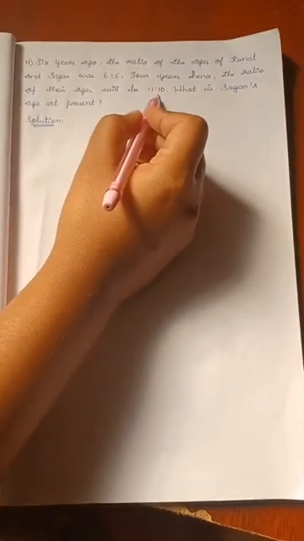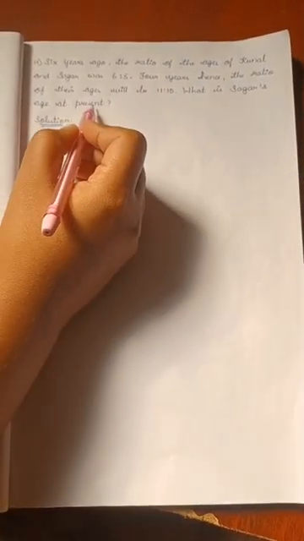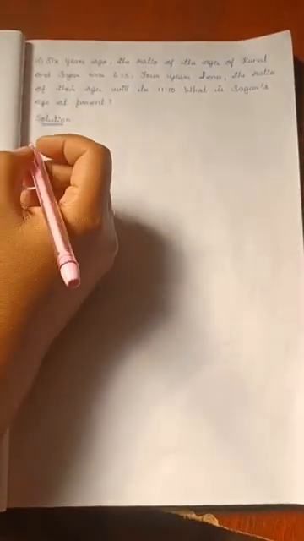So it is given that 6 years ago the ratio of the ages of Kunal and Sagar was 6 is to 5. 4 years hence the ratio of their ages will be 11 is to 10. What is Sagar's age at present? We have to find the present age of Sagar. Let us consider Kunal as X and Sagar as Y.